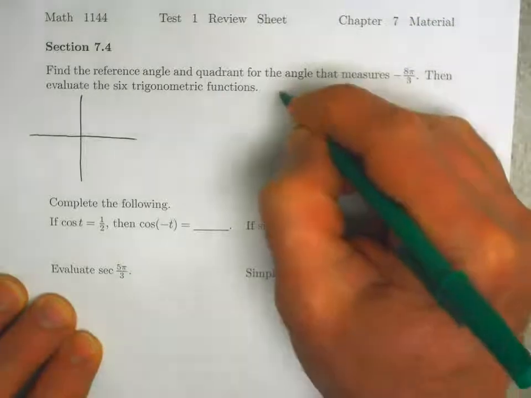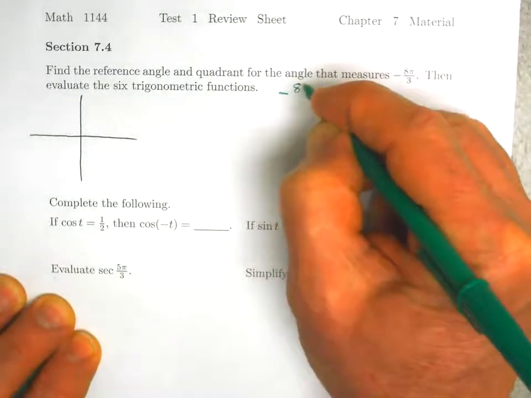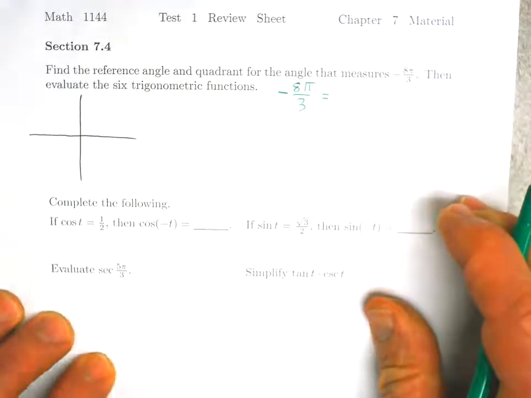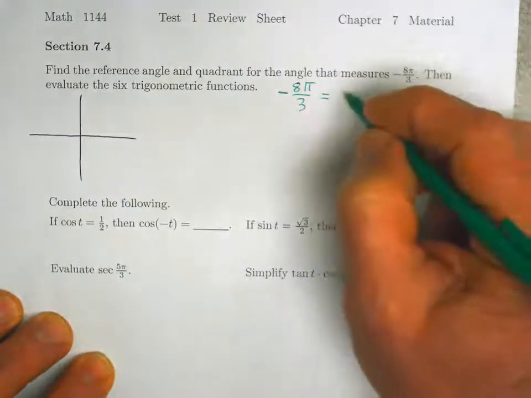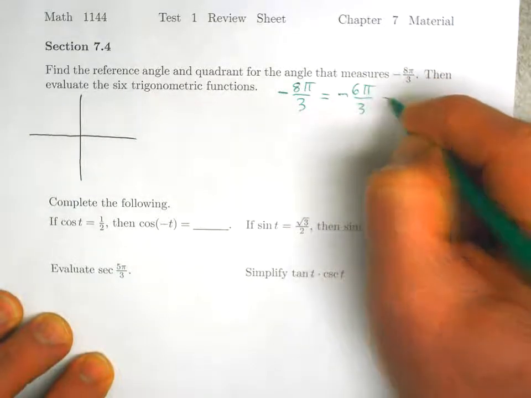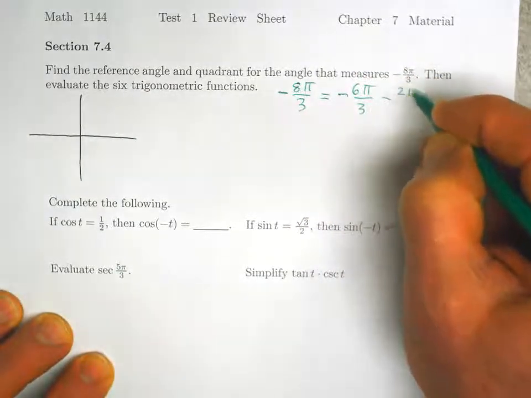Notice, if you want to look at negative 8 pi over 3, that's equal to negative 6 pi over 3 minus 2 pi over 3.